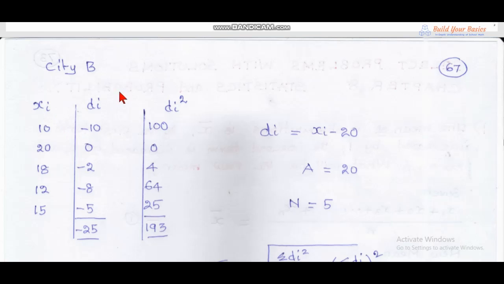10 minus 20 is minus 10, 20 minus 20 is 0, 18 minus 20 is minus 2, 12 minus 20 is minus 8, 15 minus 20 is minus 5. Sigma Di is minus 25. Then Di squared: minus 10 whole squared is 100, 0 squared is 0, minus 2 whole squared is 4, minus 8 whole squared is 64, minus 5 whole squared is 25. Total sigma Di squared is 193. Number of observations is 5.